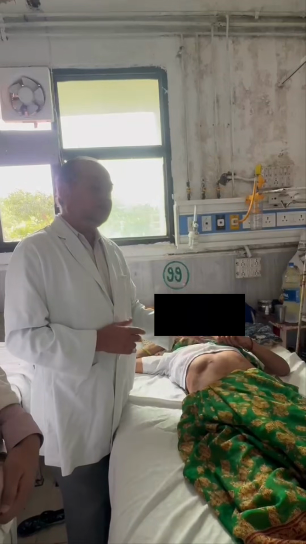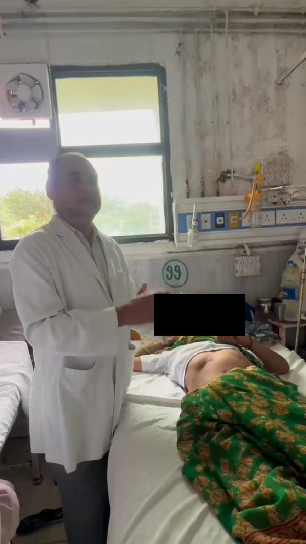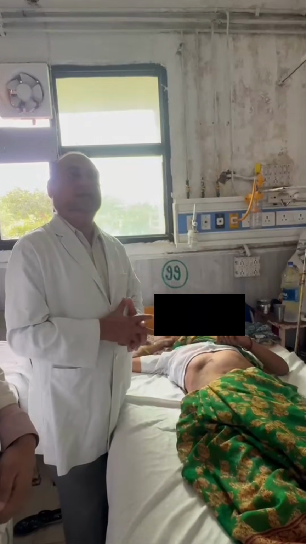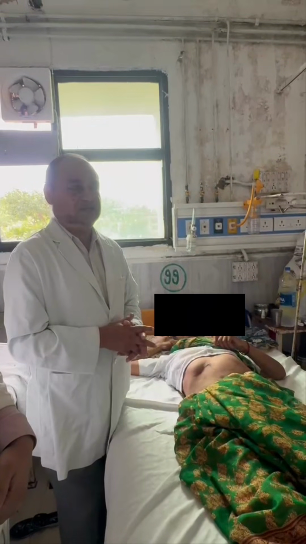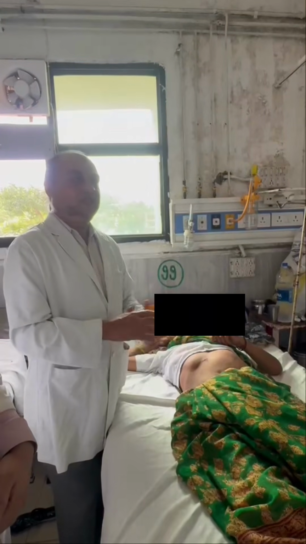But since there are no symptoms related to that, we can say on clinical examination that it is not arising from any of these 3 structures. What has not been answered is pancreatic pathology. So with this, we will try to investigate the patient.